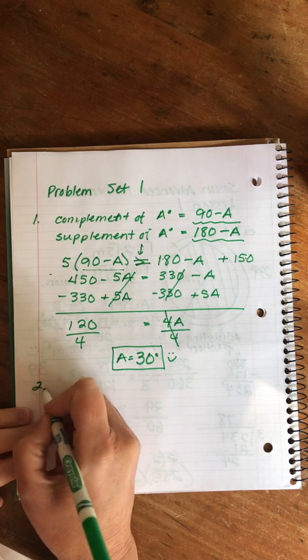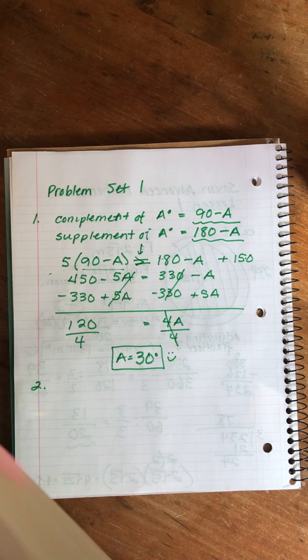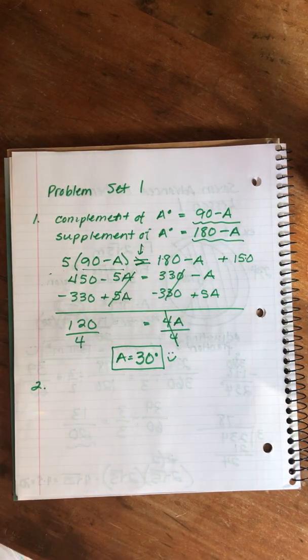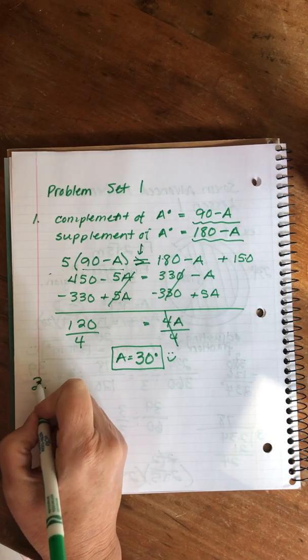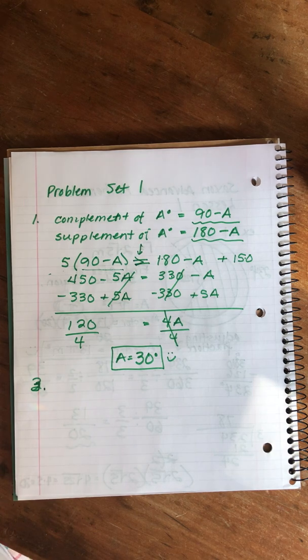Problem 2. Well, I think problem 2 is actually really similar. Yes. Problem 2 is very similar. I'll do 3. 2 can be a surprise for you.